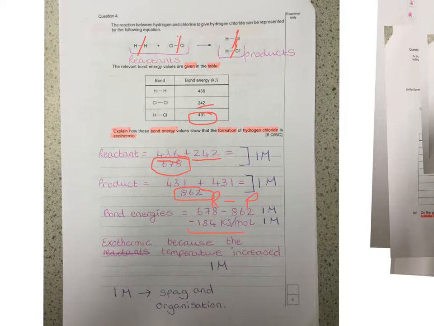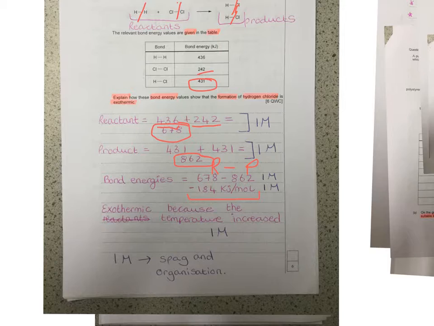Second mark in that section there for working out what it would be. And then a final mark for saying whether it would be exothermic or endothermic. It is exothermic because the temperature increased, 1 mark. And then there's a final mark in this one for layout and organisation or spelling.